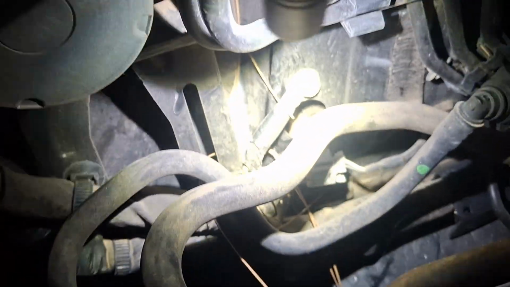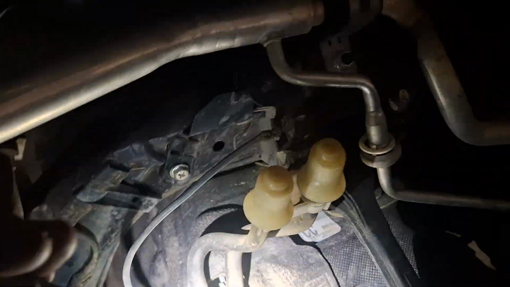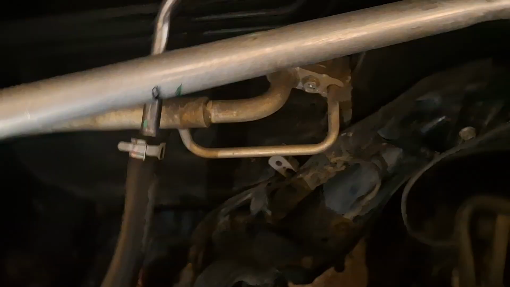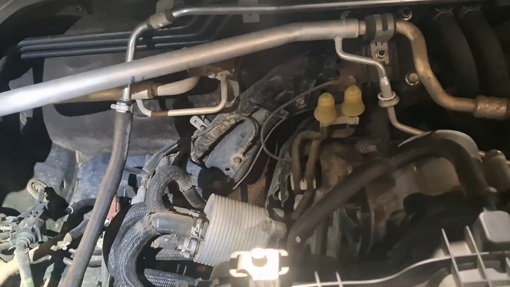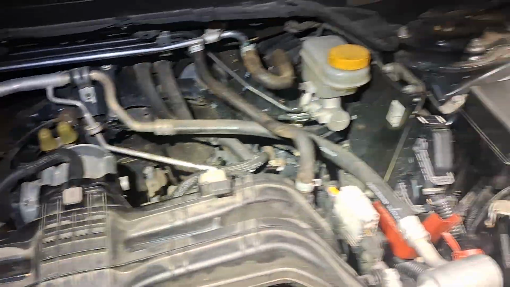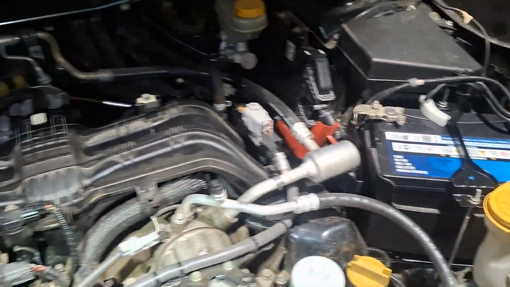Where's the other ones I found? You've got one right here where my light's shining. You've got one there. You've also got one here on the transmission. And then I thought there was one more somewhere. Let's see. I think that's all of them.